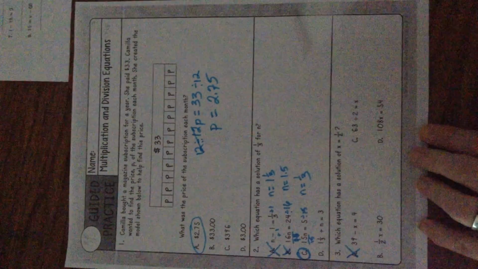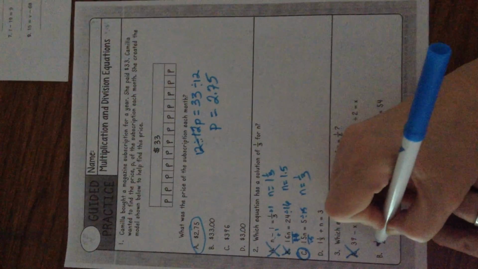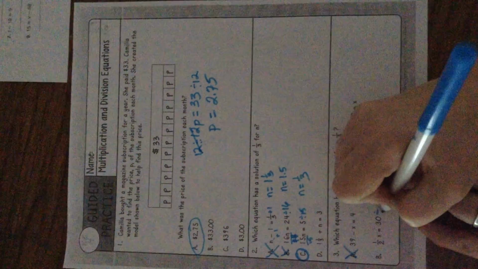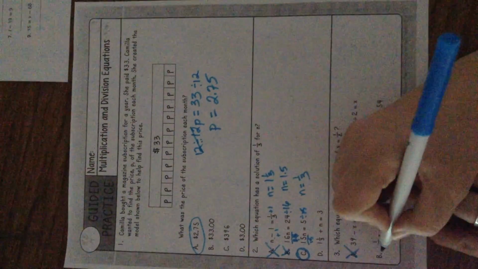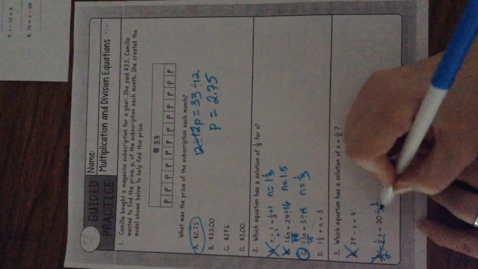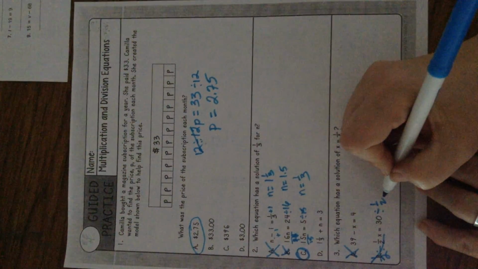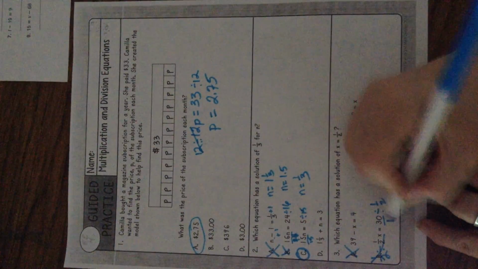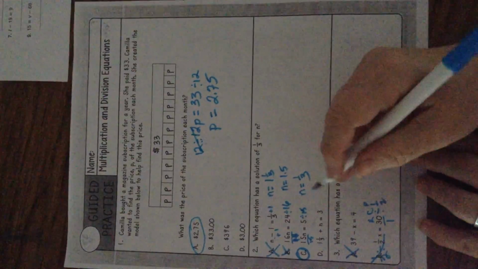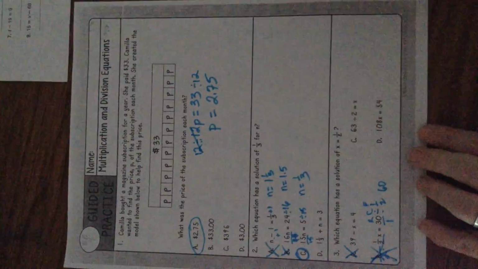1/2 x equals 30. Well, if this is 1/2 times x, then we're going to divide by 1/2, and 30 divided by 1/2. So those are going to cancel, and 30 divided by 1/2, we have to keep, change, flip, so that becomes 30 times 2 is 60. That's not it. Forget that. That's not our answer either.